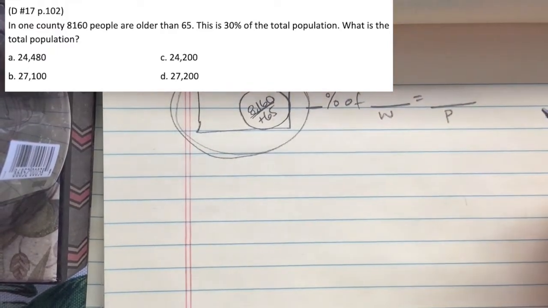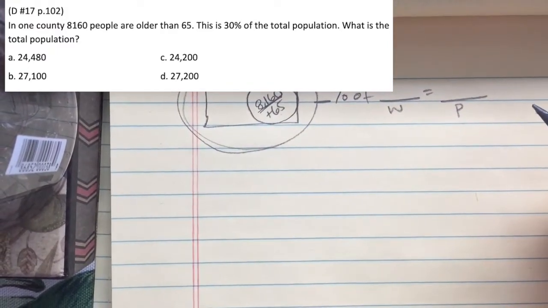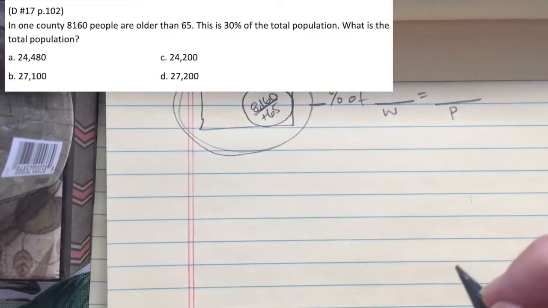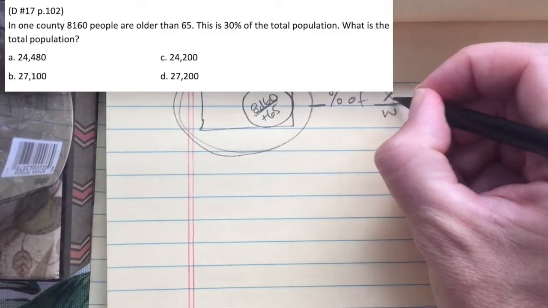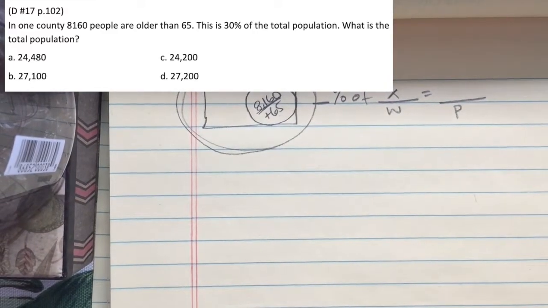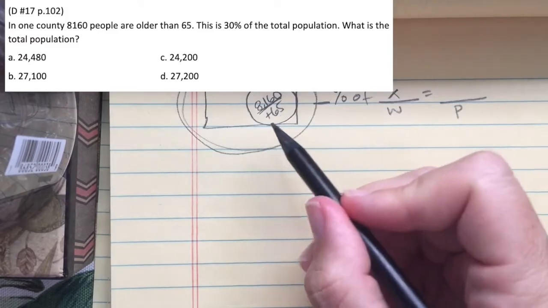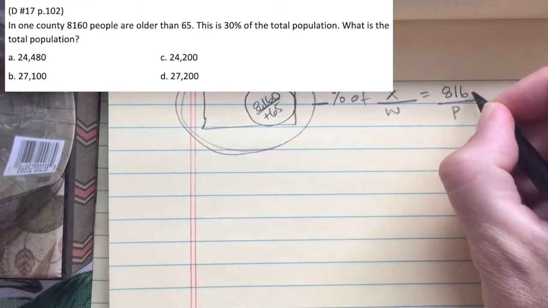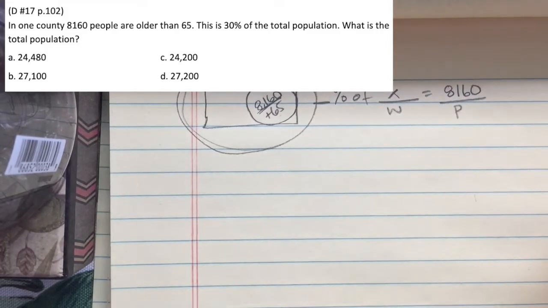So what did you determine the whole and the part to be? In this case, the whole is what we are trying to figure out. And in this problem, that represents the total population. The part in this situation represents the people over 65, which was 8,160.